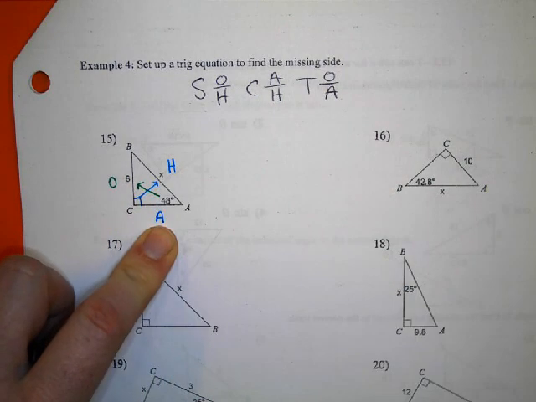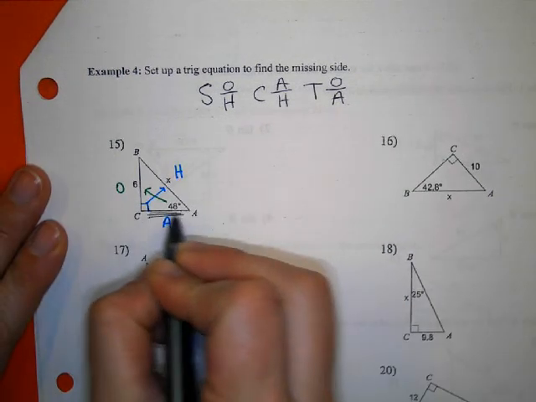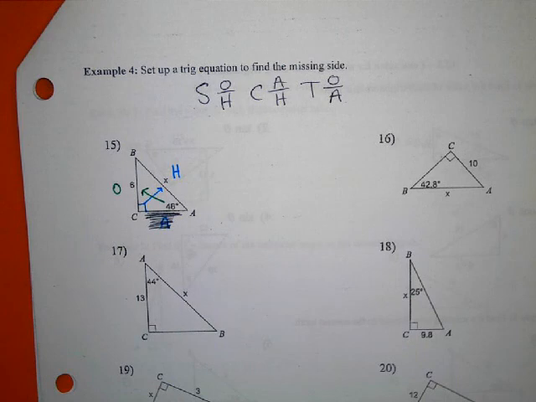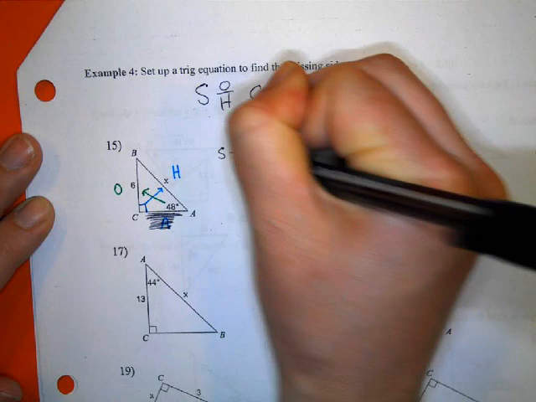O is 6. H is X. A is not the 48. A is just a blank side. It gets scribbled. See how the side length is not outside by it? There's no number on the outside by it.